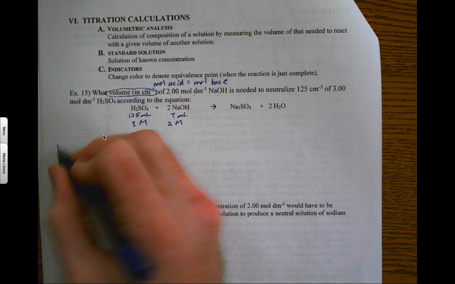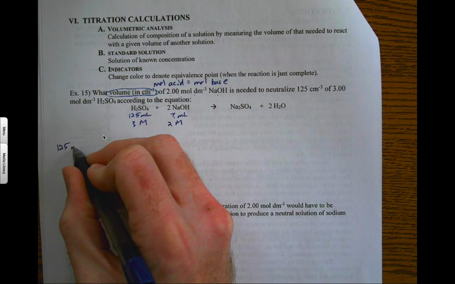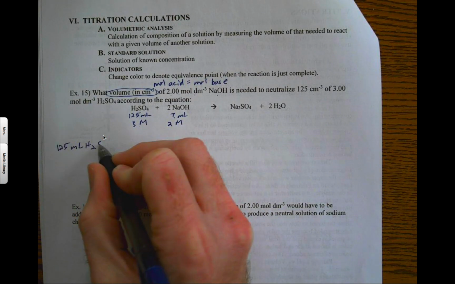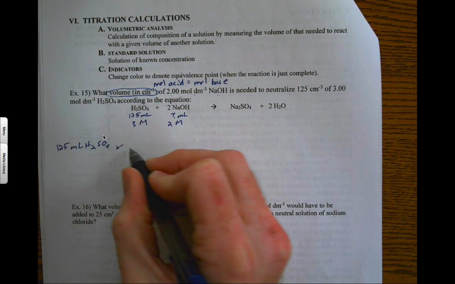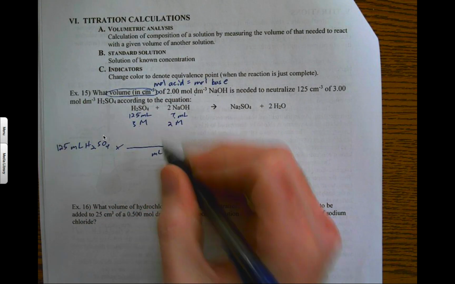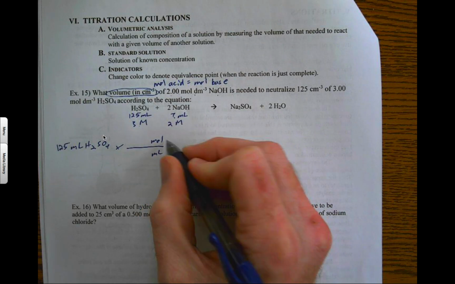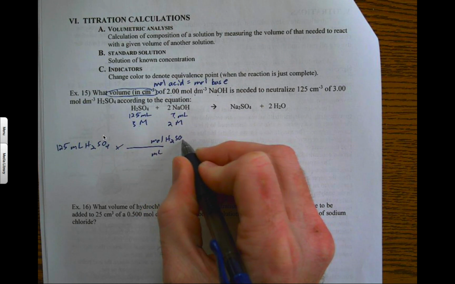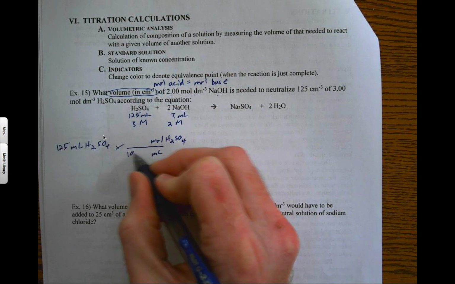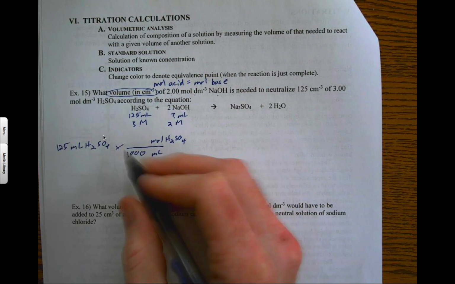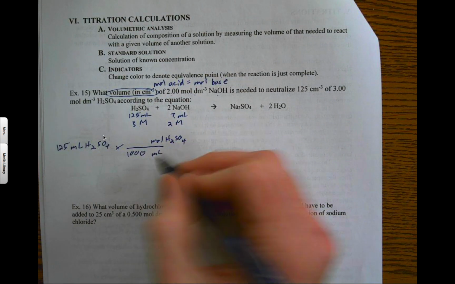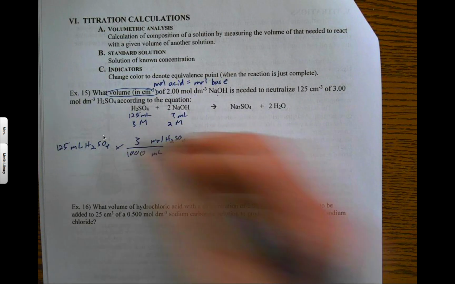So start with 125 milliliters of H2SO4, and then you'll convert milliliters into moles of H2SO4. So there are 1,000 milliliters in a liter, right? So take care of that conversion. And then it was a 3 molar solution.